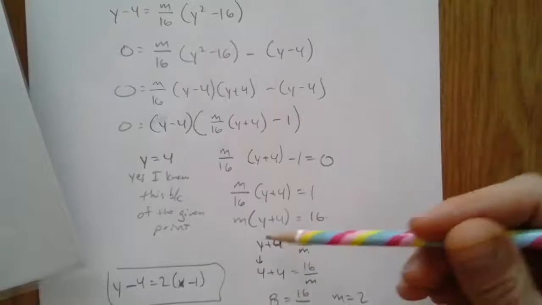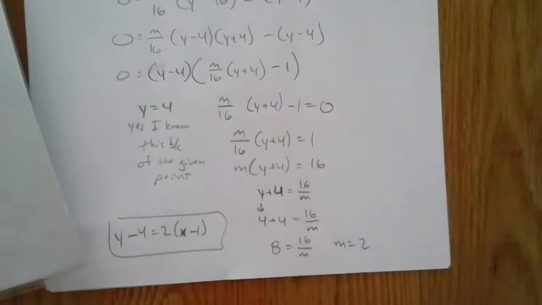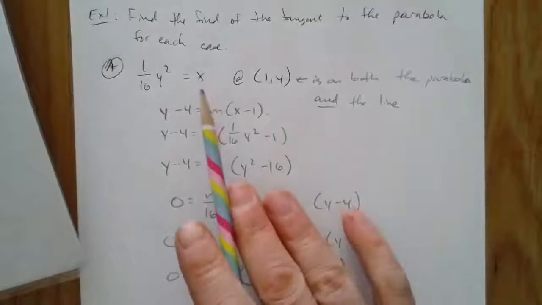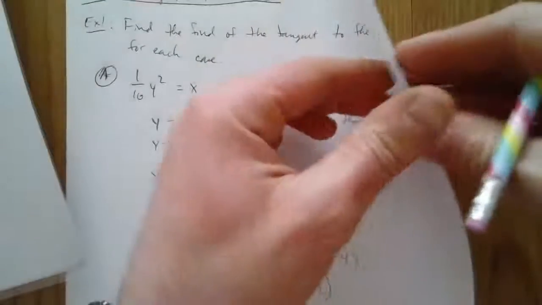So I can plug that 4 in for the y. And that gave me a slope of 2. And now I can finish that equation that I started with. That's just taking this equation from the beginning, just plugging in the 2 there. Okay, all right, let's try a second example here.